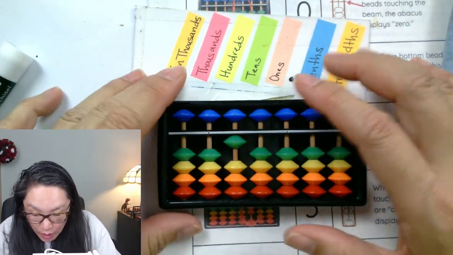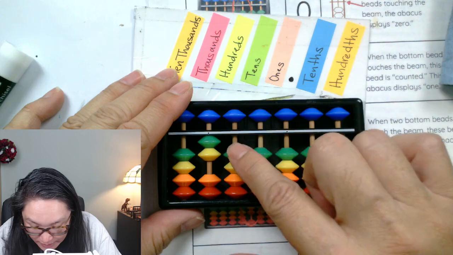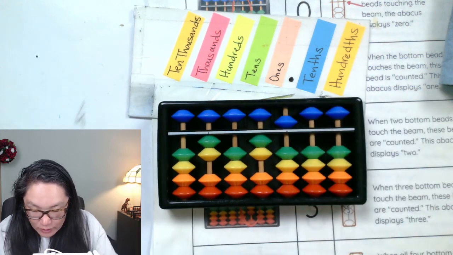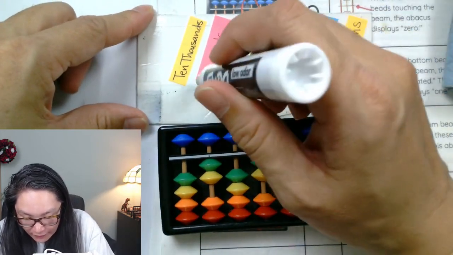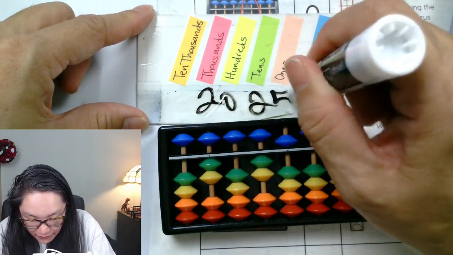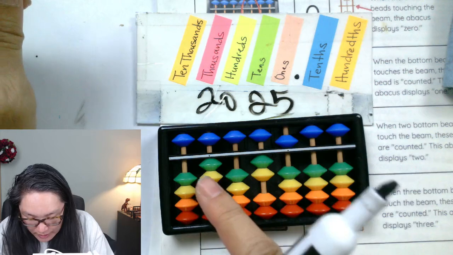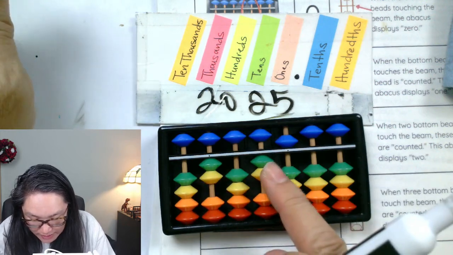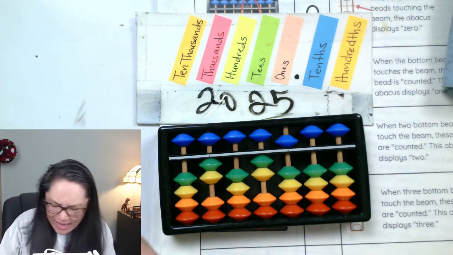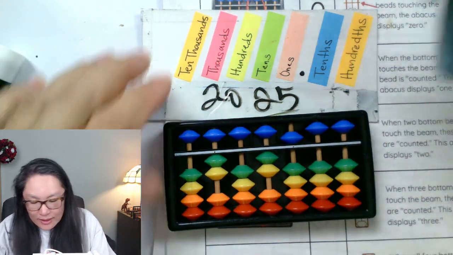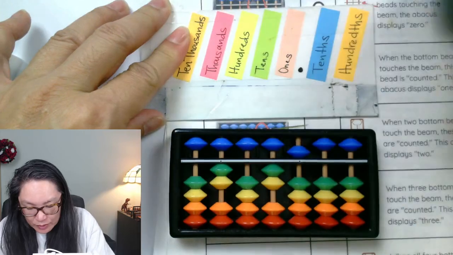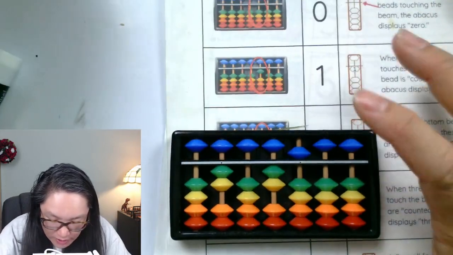When we write, let's say 2025, like the year 2025, that's what it looks like. 2025. Easy, simple to use, easy to understand. So that's what this is.